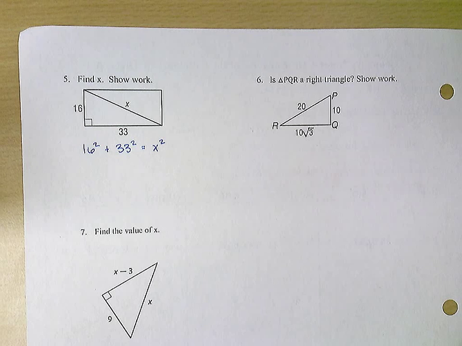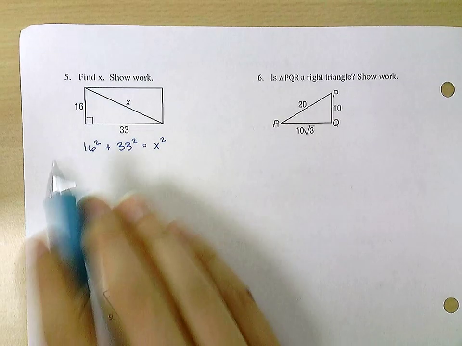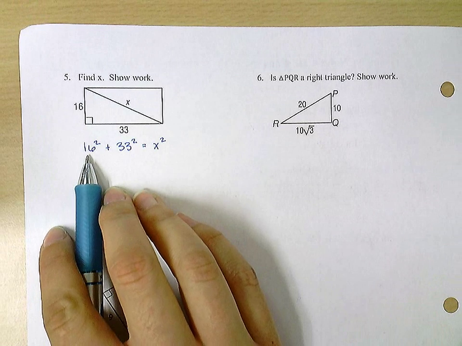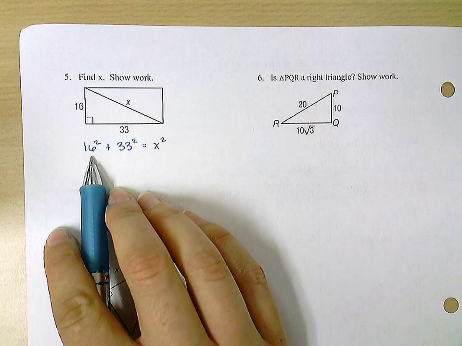All right, I want to get started going over 5 and 6. That way we can get to number 7 and then you can do your assignment. So in number 5, again, the triangle is already a right triangle, so we can say that this is equal to that hypotenuse squared. On quizzes and tests, you need to at least write this out so I know where your thinking was.